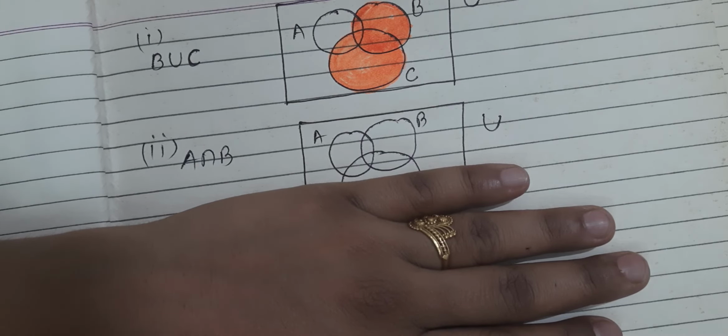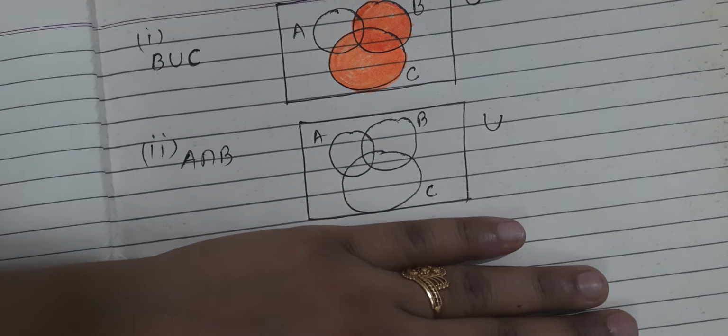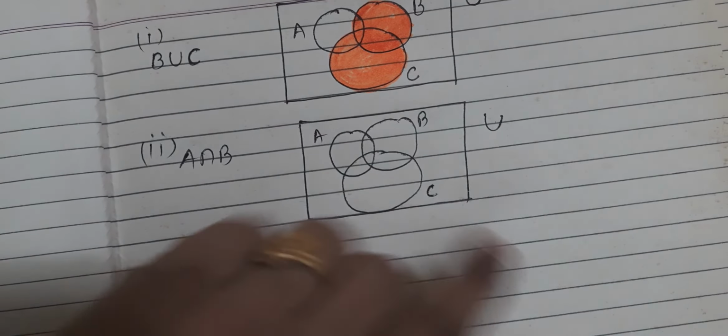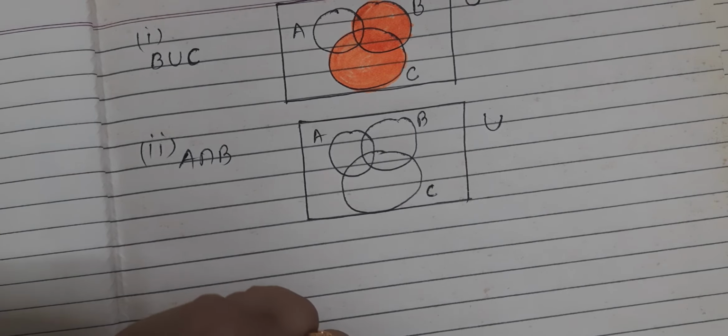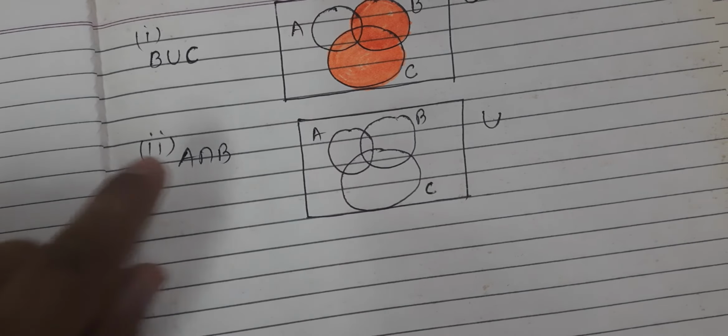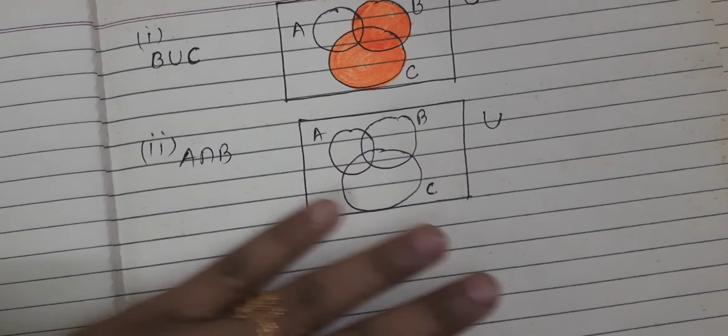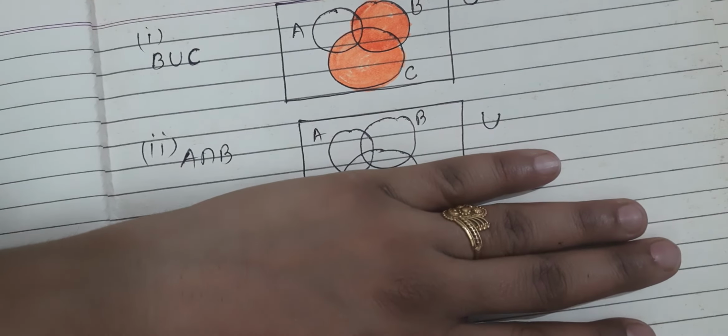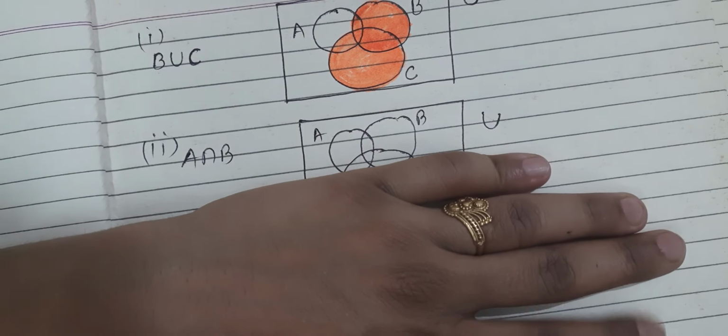Now you must be thinking, if you have to find A intersection B, why is there a need to draw C? Suppose in the question there are 3 sets, then we need to draw all 3 sets in the Venn diagram. So to find A intersection B, we completely forget about set C. Now see where A and B are.